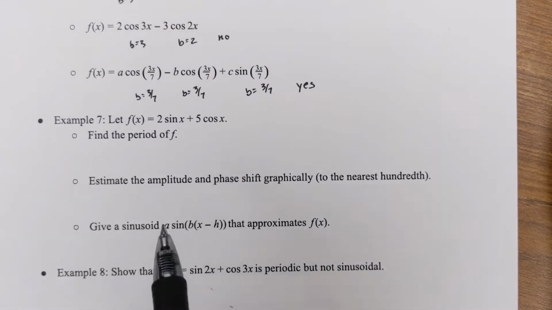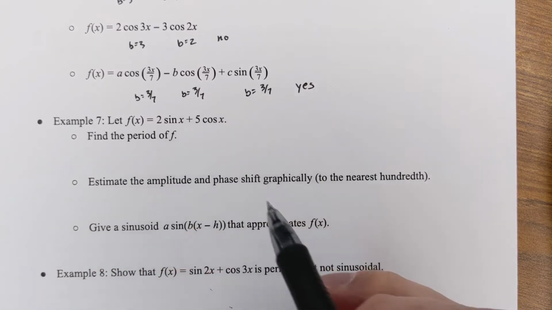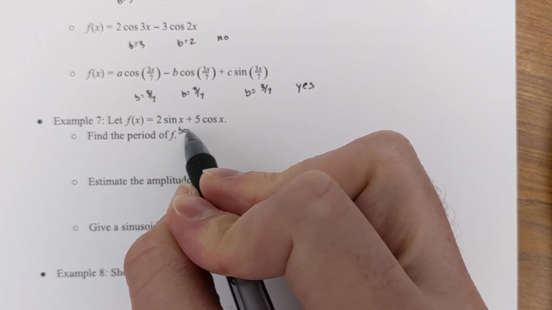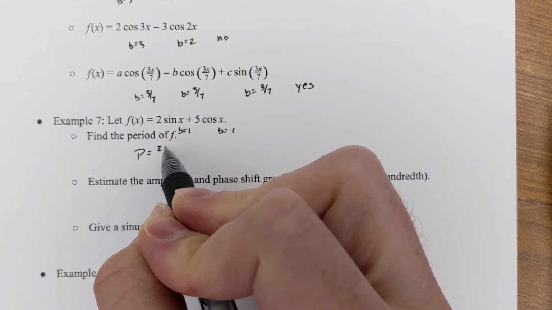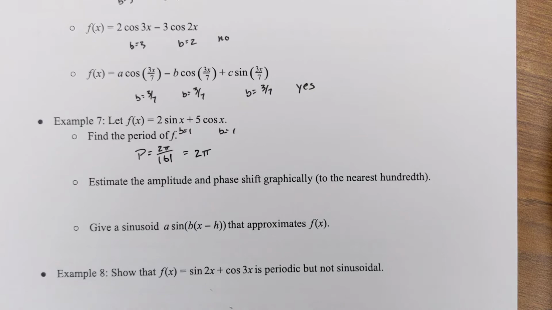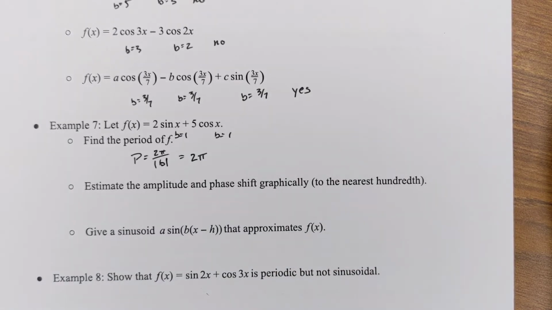All right, so example 7. f of x is 2 sine x plus 5 cos x. Find the period of f. In each case, these both have b values of 1. So the period is given by 2 pi over the absolute value of b. So the period is 2 pi. Estimate the amplitude and the phase shift graphically.